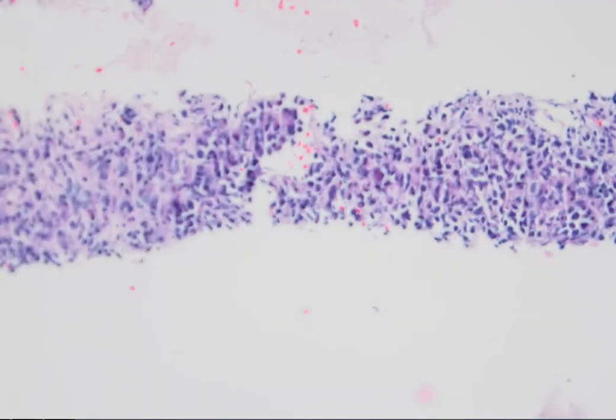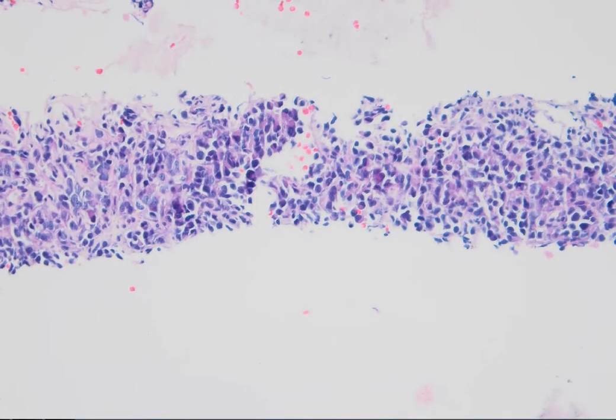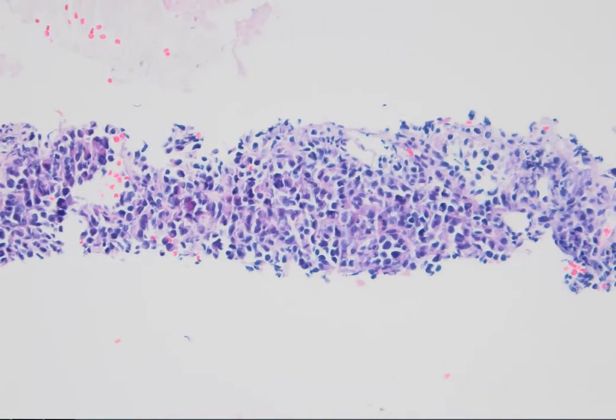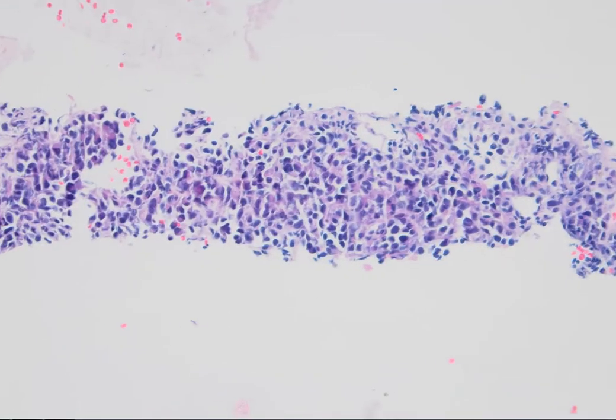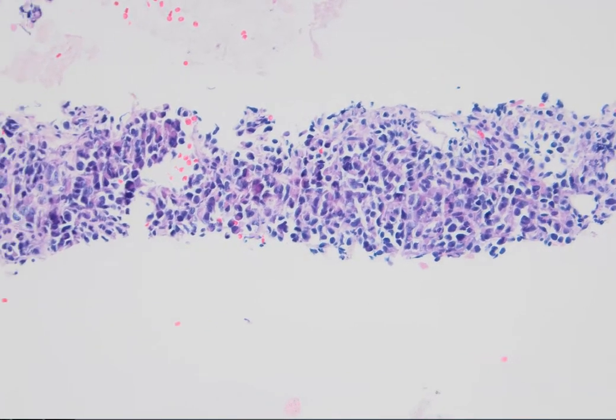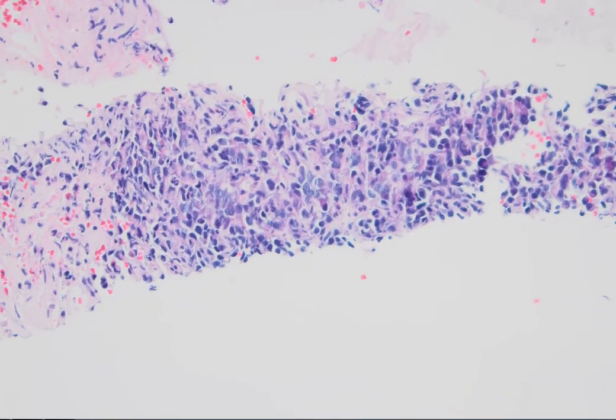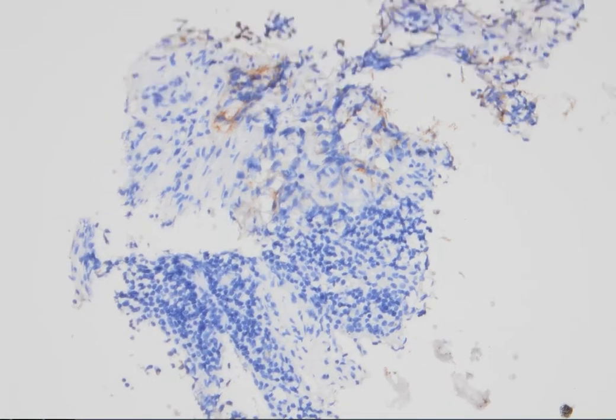It seems to be an ugly tumor with lots of pleomorphism and hyperchromasia, and in the outside center it was synaptophysin positive.